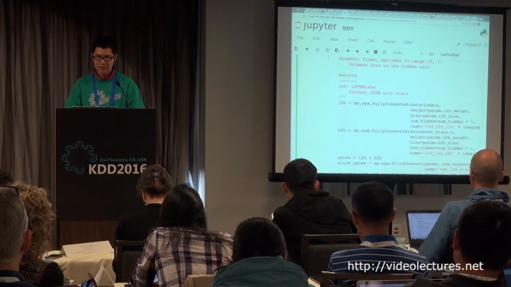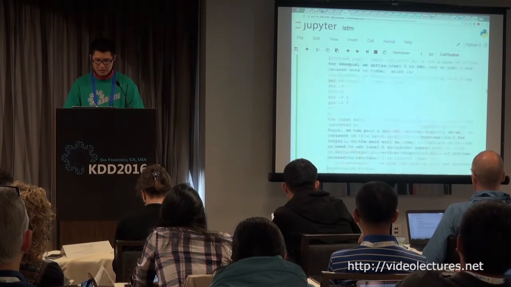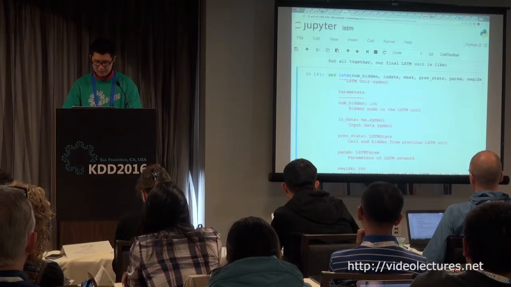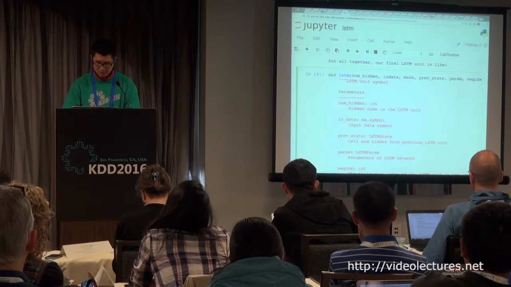After we define the LSTM cells, we can use, okay. I think I need to zoom back.